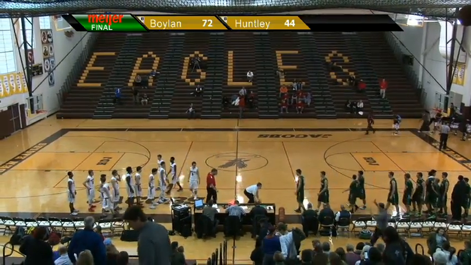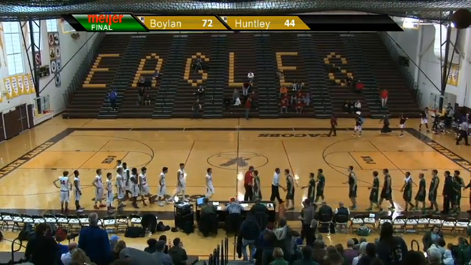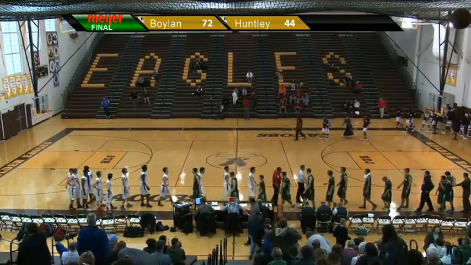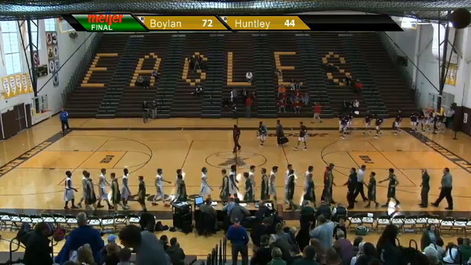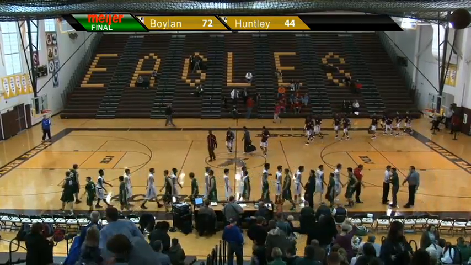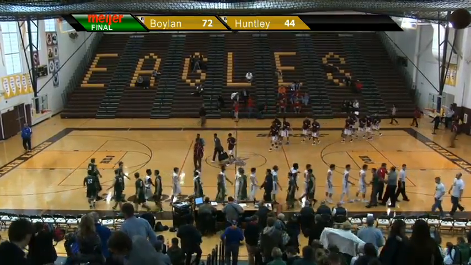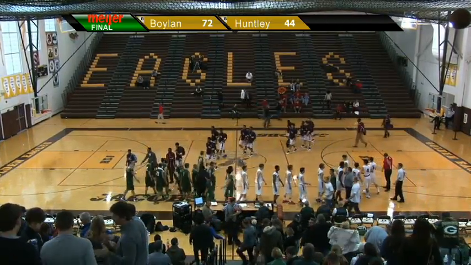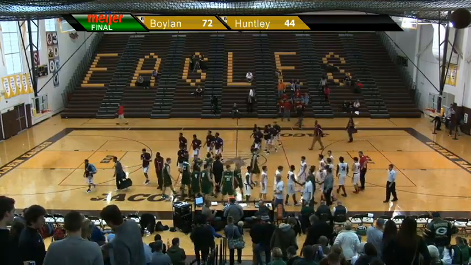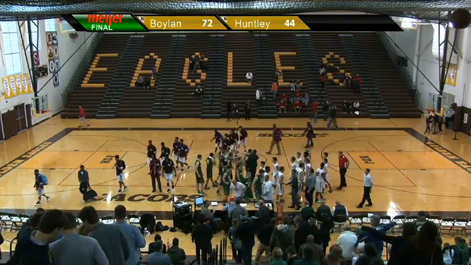Now you look at the standings in this pool, the fourth pool. Boylan, for the time being, now jumps up to a 2-0 record. And you look at the 0-2 record of Huntley, it's going to be a hard climb for them to get into the winner's bracket. So after a few more minutes of break in between the games, we'll have another game for you. It'll be Zion Benton and Grant.